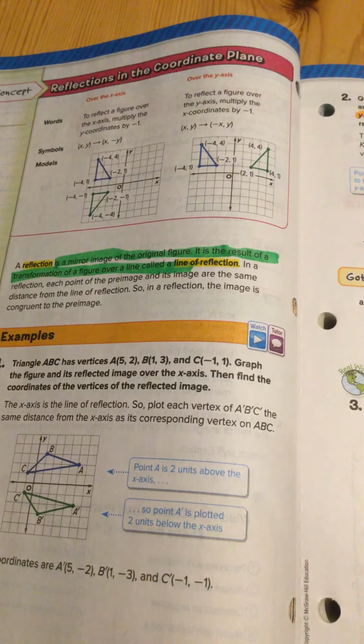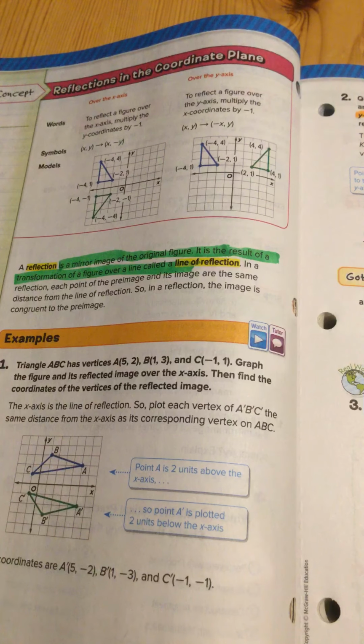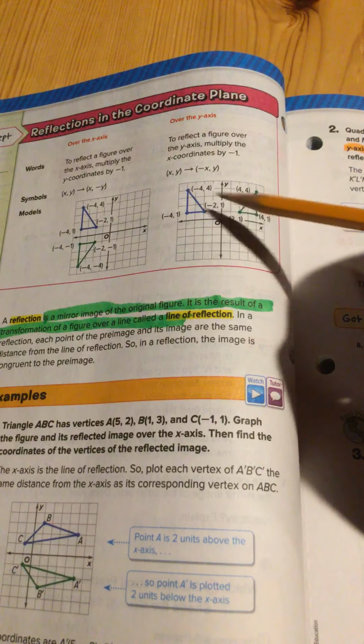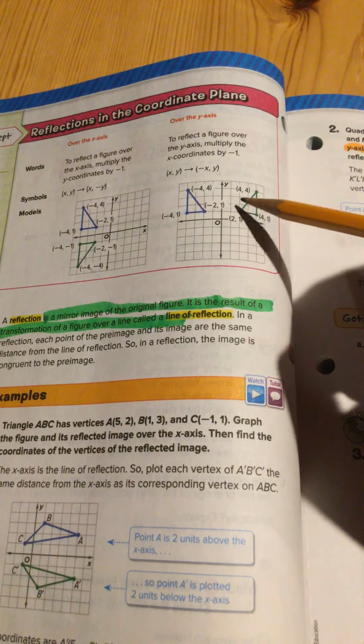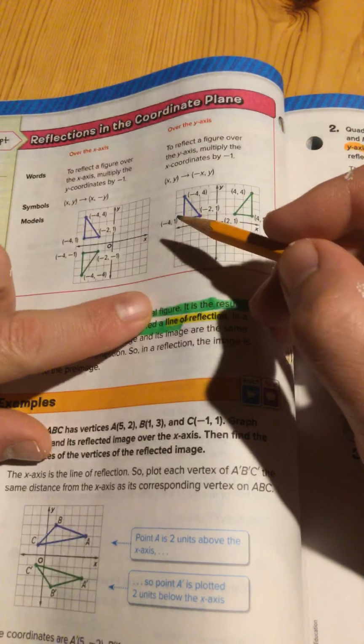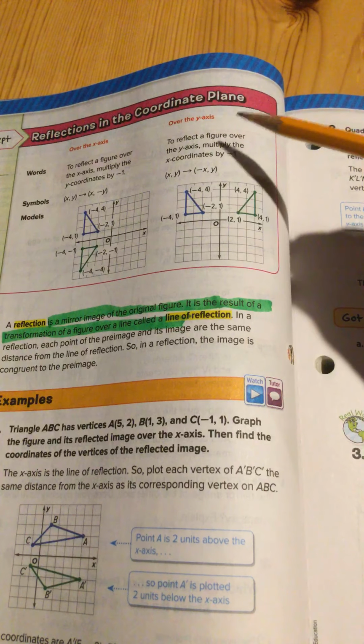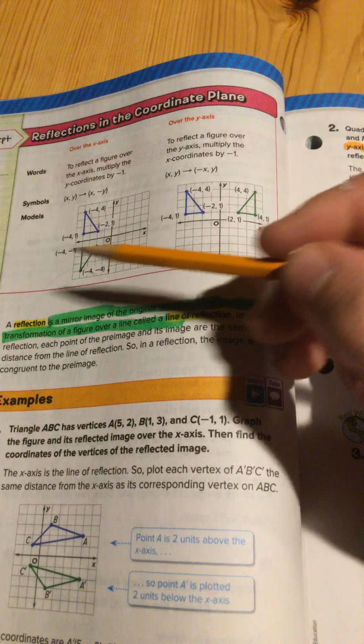So reflection is a mirror image of the original figure. If it's over the y-axis, it's going to look like this. You're going over the y-axis, and it should look symmetrical. Study these images a little bit. Try to get yourself really reminded of what it's supposed to look like. It should be symmetrical. Same thing with the x-axis.